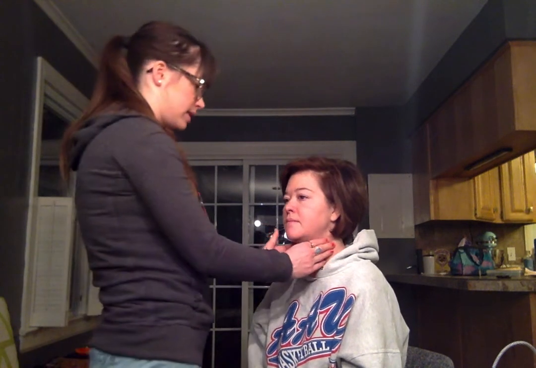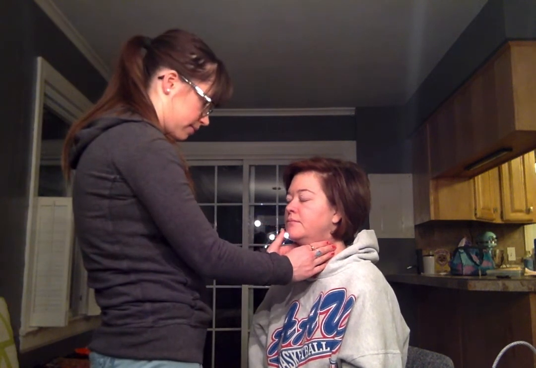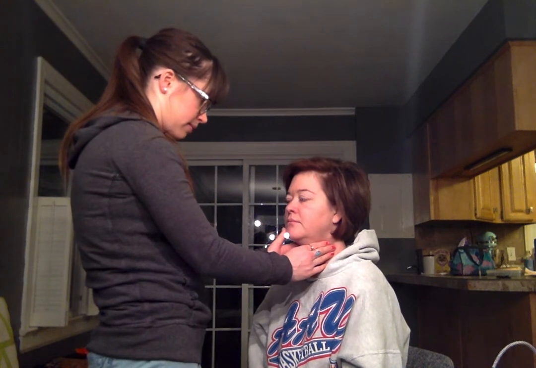So all lymph nodes appear to be pea-sized. They were mobile, not stationary. If they were stationary, that would indicate that it would need to be inspected further, but they were all mobile. I'm going to go ahead and check her carotid pulse on both sides. They are equal, 2 plus bilaterally.